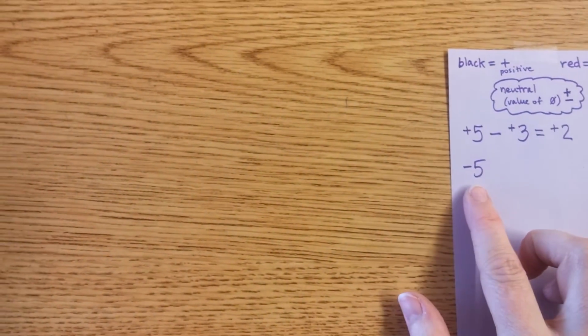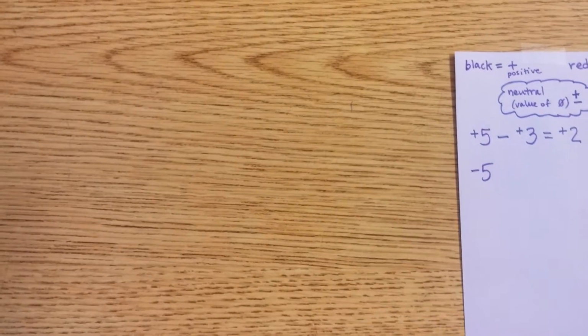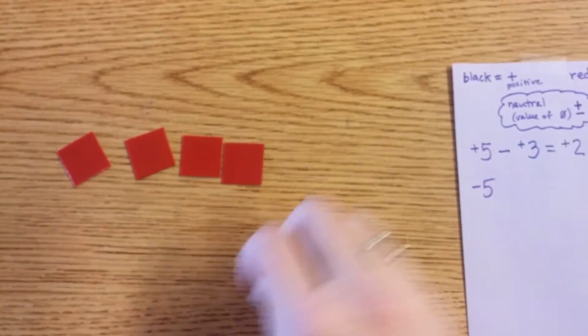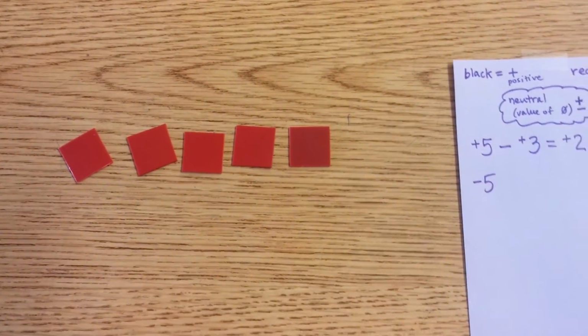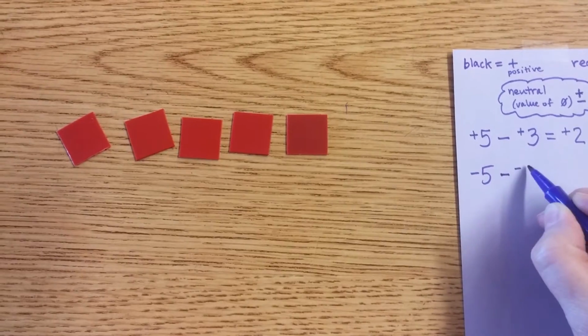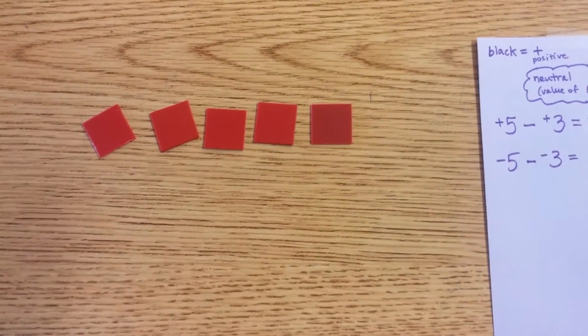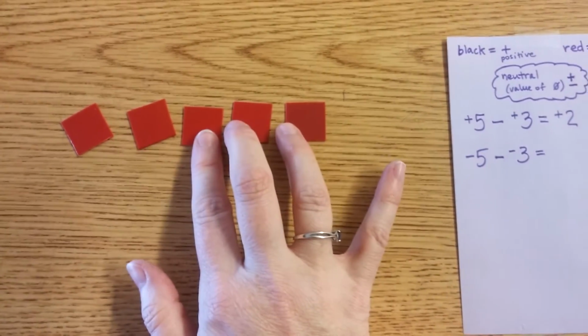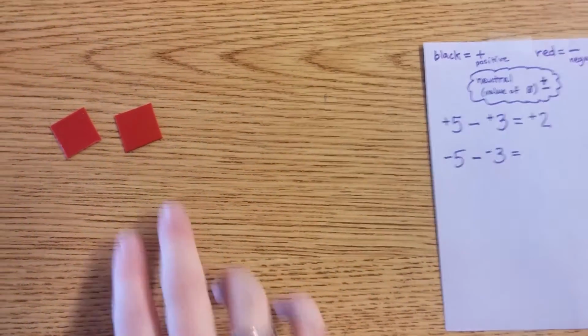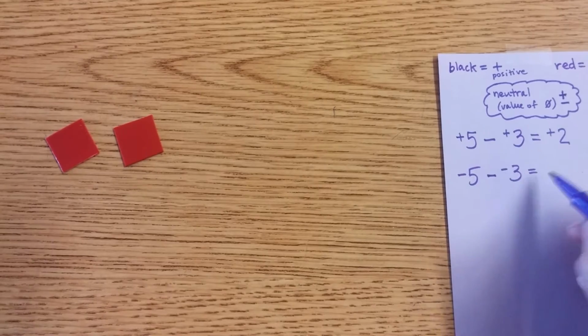This second problem, I'm going to start with a value of negative 5. So I'm going to bring in my 5 negative pieces. So here's a value of negative 5. To complete the problem, I am going to take away 3 negatives. So these 3 negatives that I've identified are going to be taken away, and my remaining value is 2 negatives.